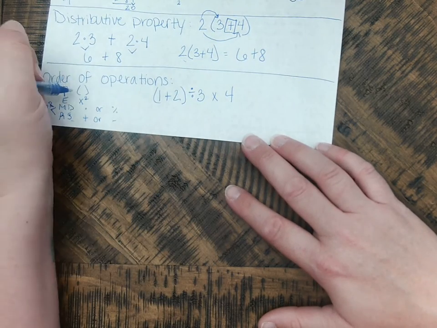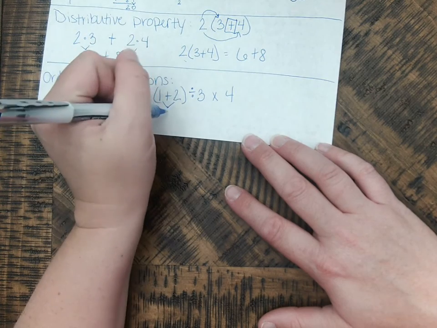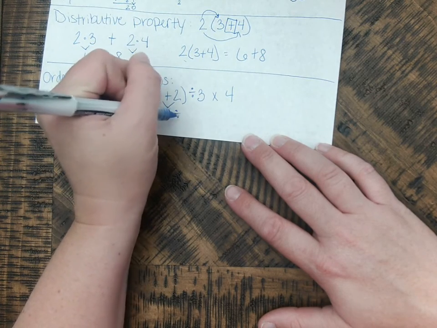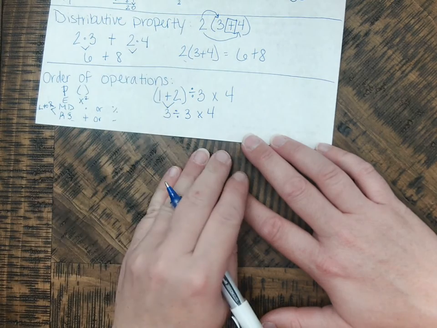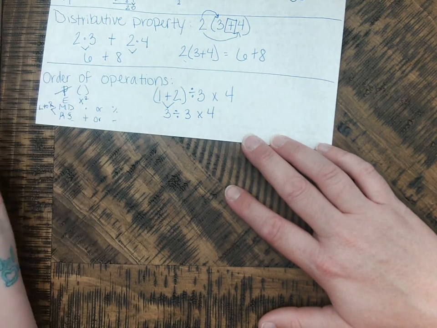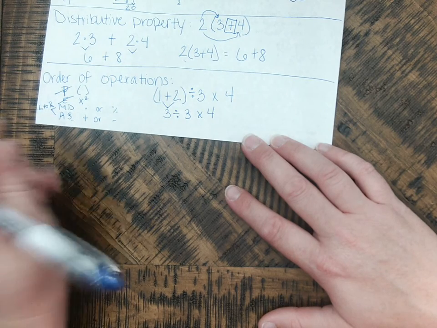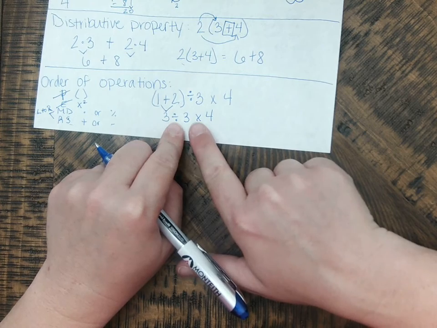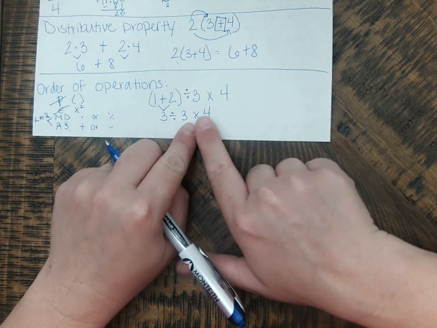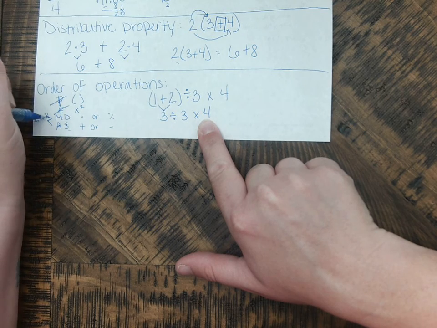All right, so I'm going to start with parentheses. So I say 1 plus 2 is 3, and I rewrite the whole equation because I don't want to mess up. So I just copy everything else that I didn't use. Now, I've done P. There's no exponents, so I cross out E. Now I'm to multiplication and division. So if you look at this, a lot of you would say, oh, I have to do 3 times 4. You can't. You have to go from left to right.